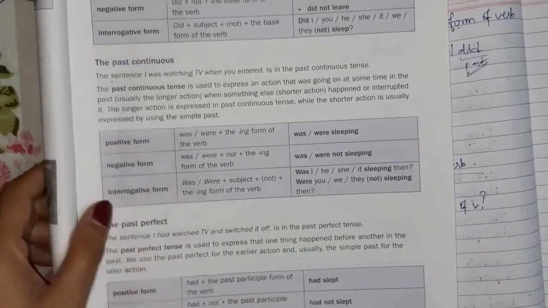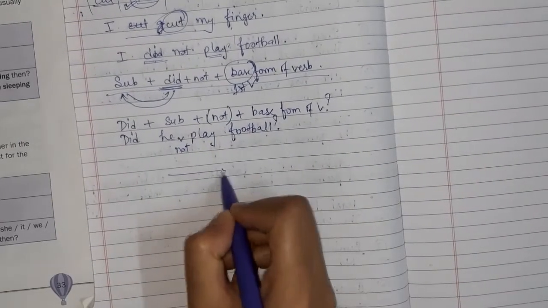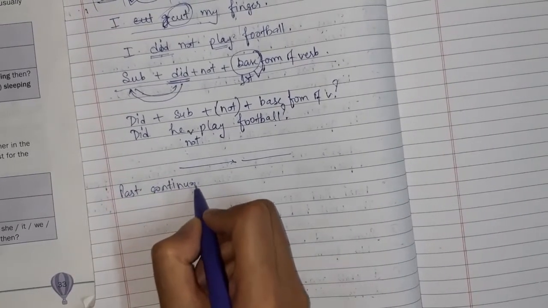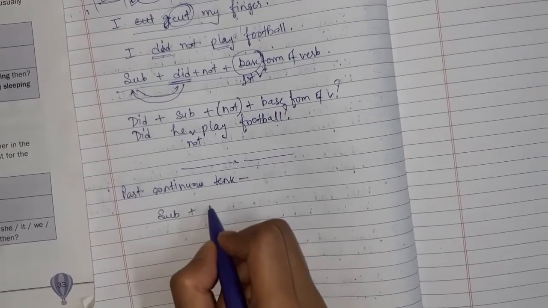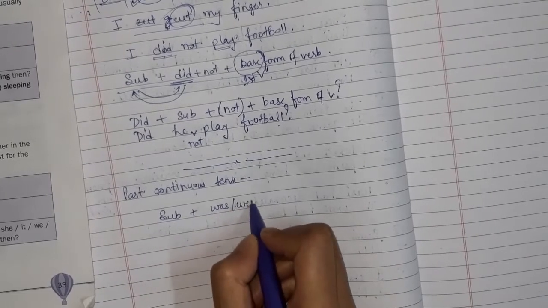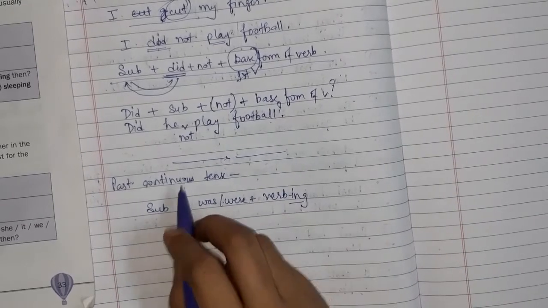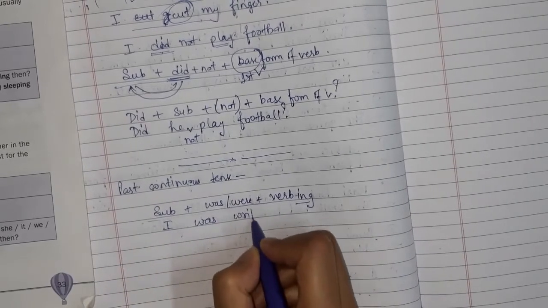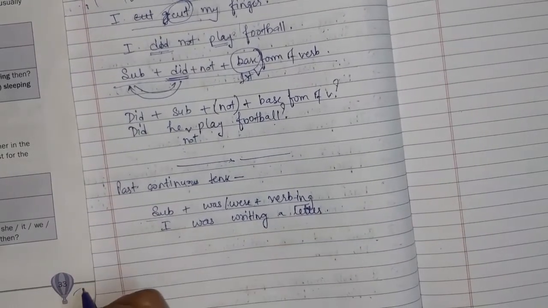So how we write a sentence in the past continuous tense, that is also very easy. Very easy means it is the same as present continuous, only the auxiliary verb is different. So for the past continuous tense, the formula is subject. In present continuous we use is, am, are. Here we have to use only was and were, and the rest of the things are all the same. The verb will be in ing form. Ing means continuous. This is the way we write. For example, I was writing a letter, or he was writing a story.